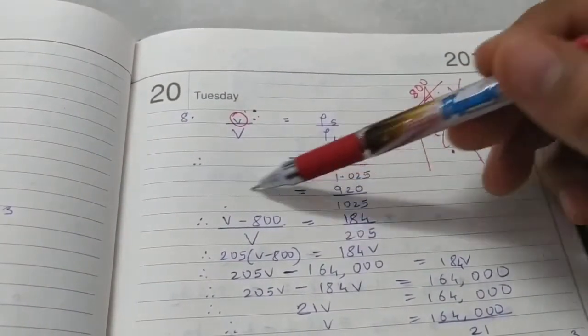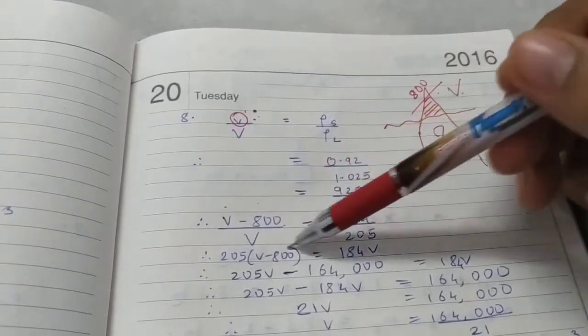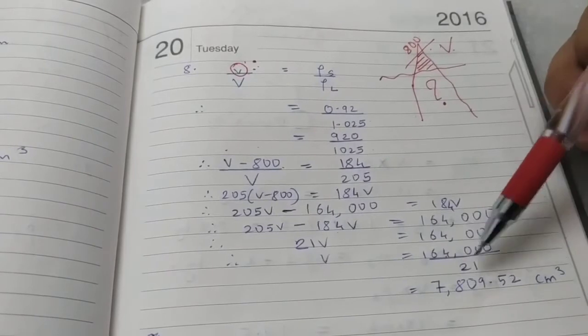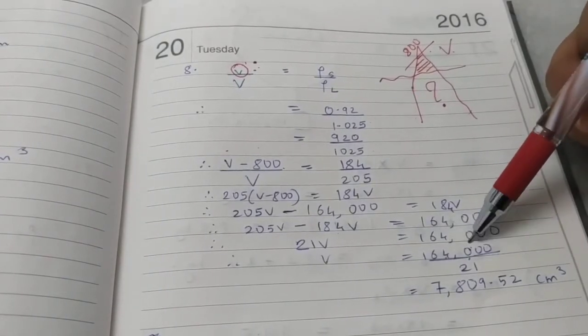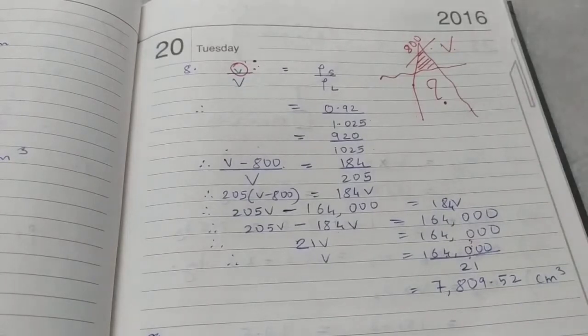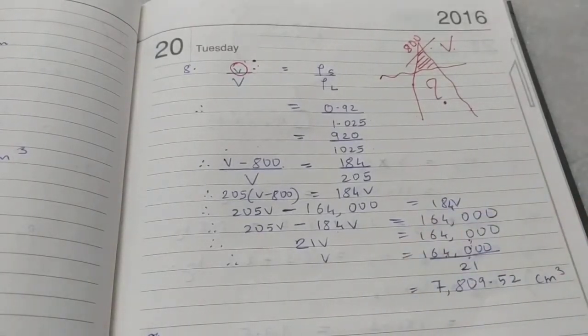So now there is only one unknown variable in this equation. Cross multiply, open the brackets, rearrange the terms and get the value of V, and do this division right now. Do not copy. Do this division. You need practice in it. And don't forget the units, volume, so it is in centimeter cube.